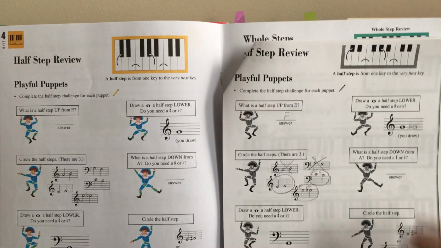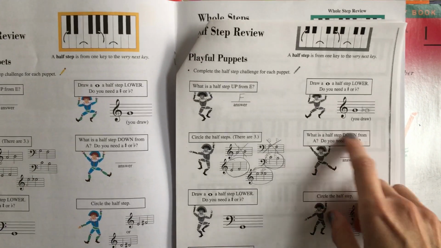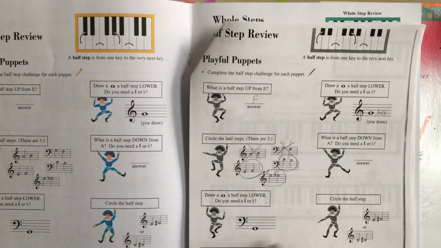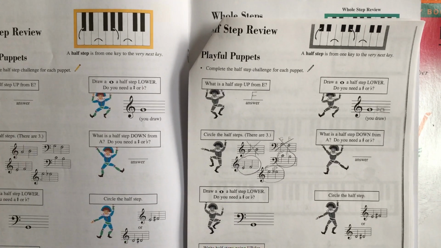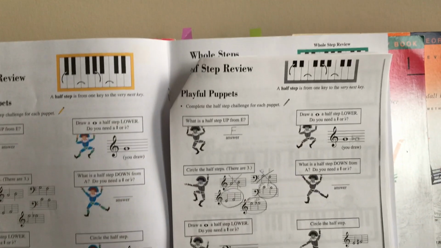So see if you can continue like that. Just read the instructions, what this little puppet is holding in his hands. Read the instructions carefully. See if you understand it, and don't be scared. Try it. Okay? Happy practicing.